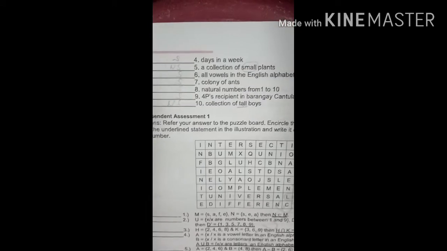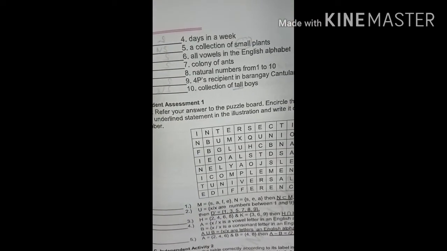Now, let's proceed to the next. So, direction. Refer to your answers to the puzzle board. Encircle the word found in the puzzle that matches the underlined statement in the illustration and write it on the space provided before its number. Okay? So you encircle.